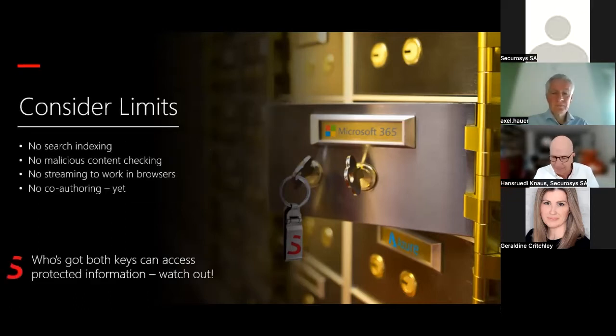There are some limits. If you have your own key and you do your own encryption, apart from the Microsoft encryption, Microsoft can't do a few things, such as search indexing, malicious content checking, and streaming work in browsers. You won't have that. You have to work within the Microsoft Office products, Word, Excel, PowerPoint, etc. And there still is no co-authoring yet. So this is a topic. This is on the way. There is a beta right now, and it looks like working.